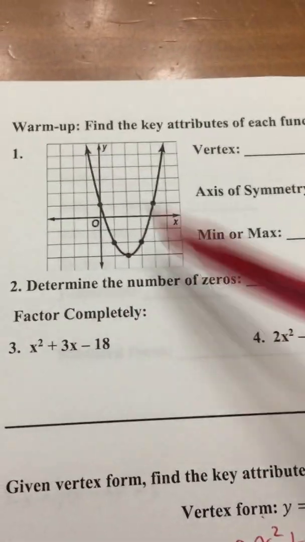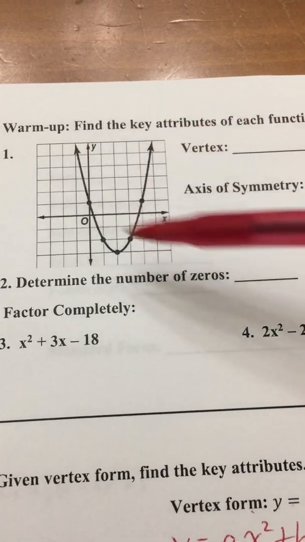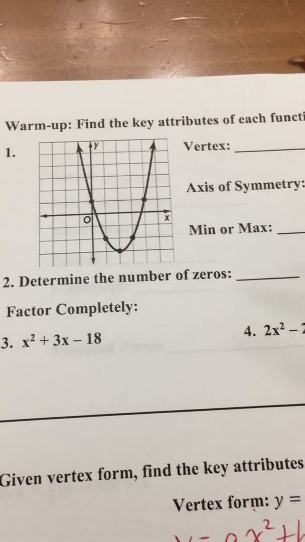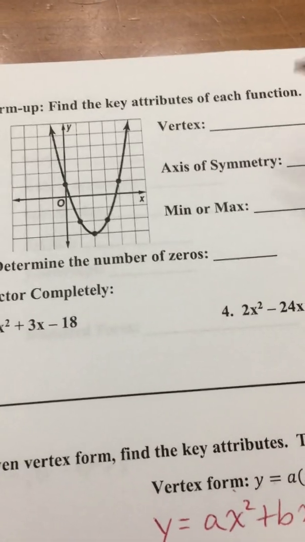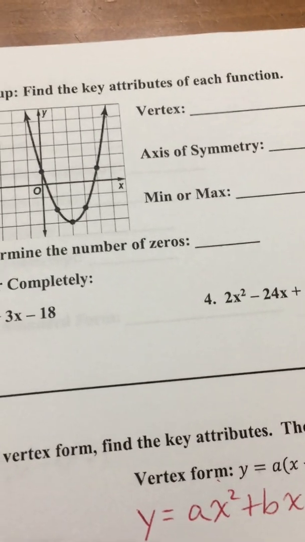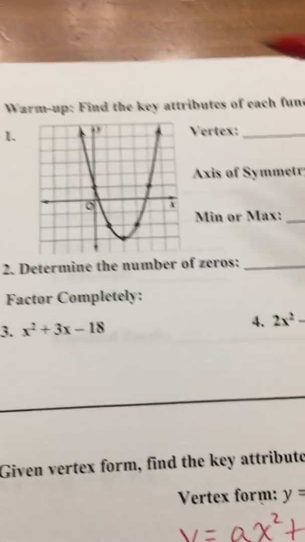So anyway, we're going to do the warm-up. The big thing in quadratics is knowing all these attributes and being able to look at a picture and find the different attributes and know where they are. That is the biggest concept we want to make sure that you have really well this year. The other stuff, we're just introducing it to you so it won't be totally foreign to you when you see it again in Algebra 2. All right? So here we go.